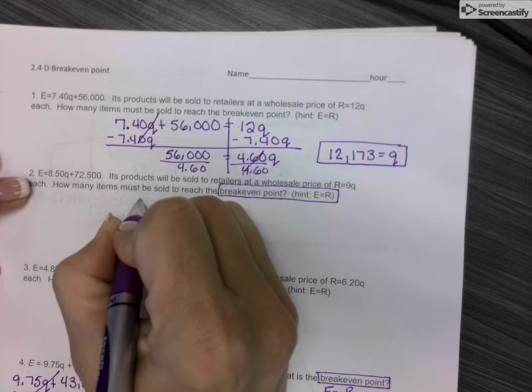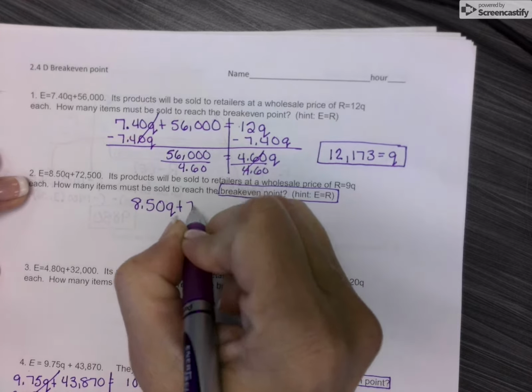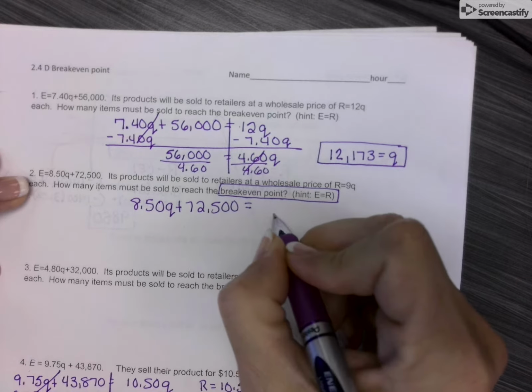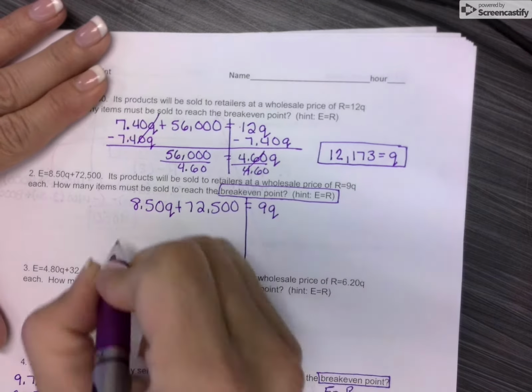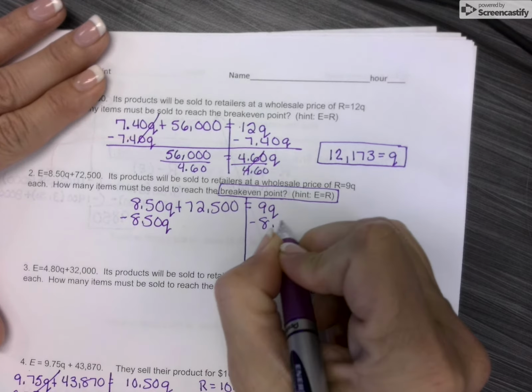So I have 8.50Q plus 72,500. I want to know when it equals our revenue, which is 9Q. I'm going to subtract $8.50 Q from both sides of the equal sign.